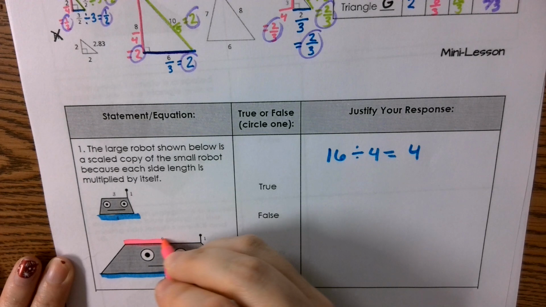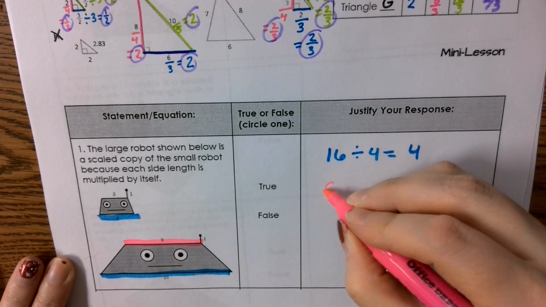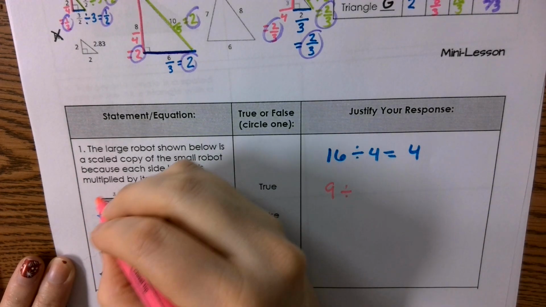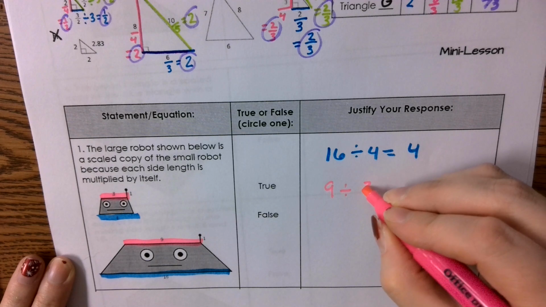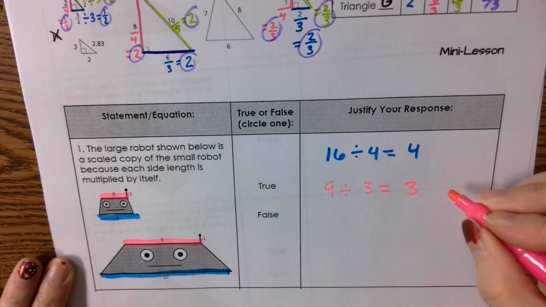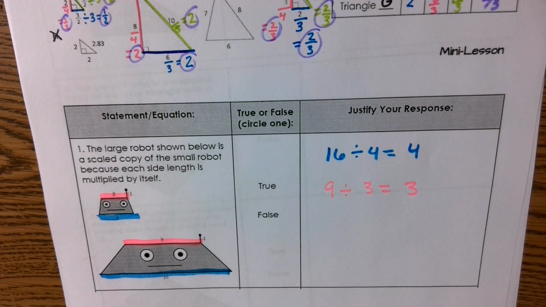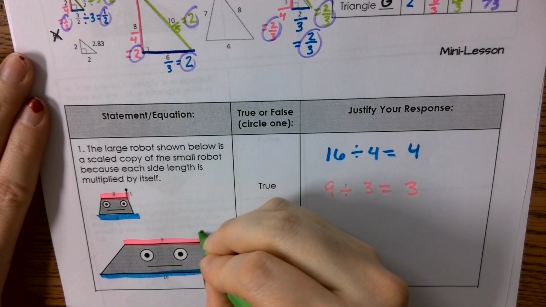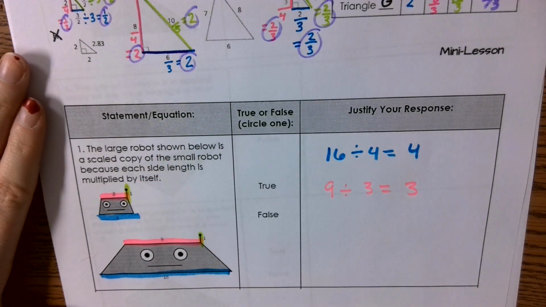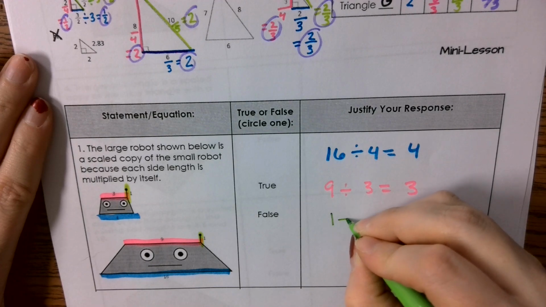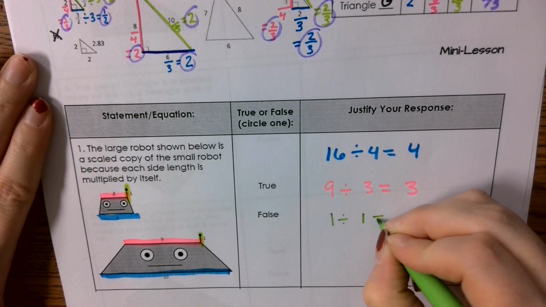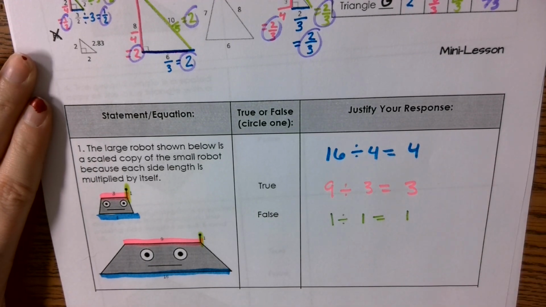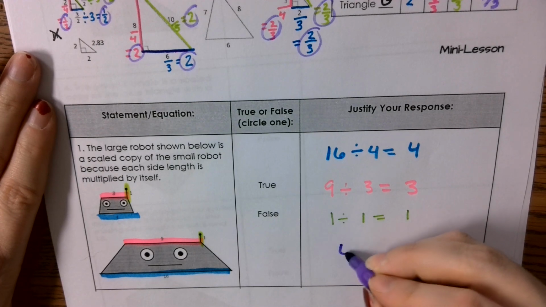Taking a look at the top base of the large rectangle, that's a 9. If we divide it by the original, that was a 3, that now becomes a 3. So are those the same scale factors? No. Okay, and you can check it again with the other measurement that they gave. The other measurement was right here, that little tiny value of 1. If we take the large rectangle's 1 and divide it by the small rectangle's 1, we're getting a value of 1. None of these are equal to each other.